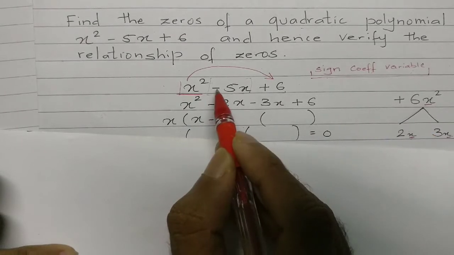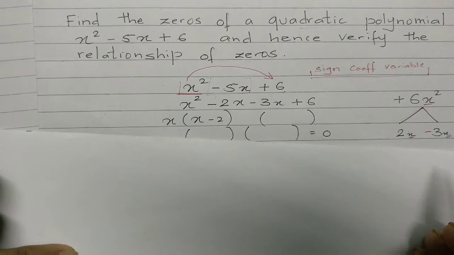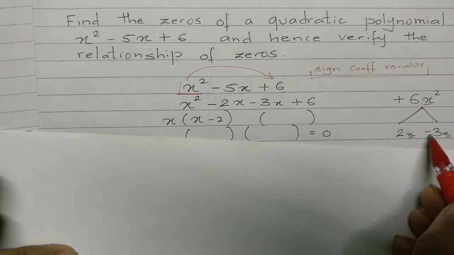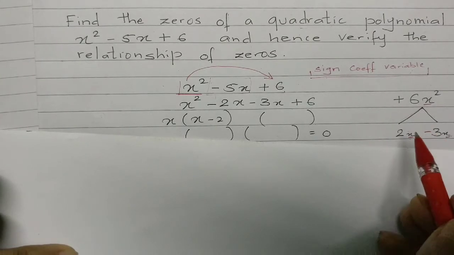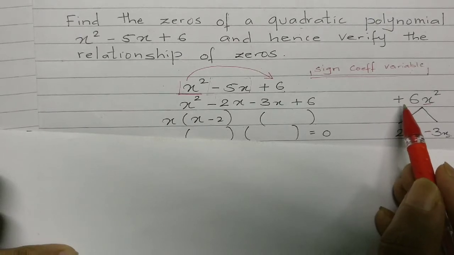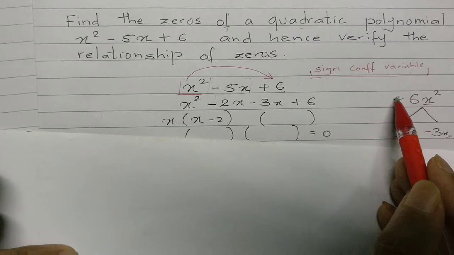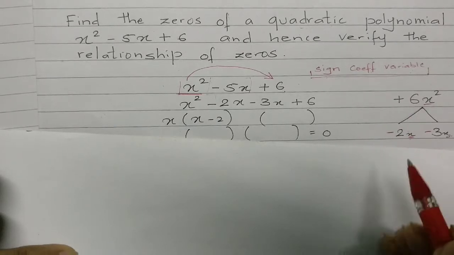So minus will be given to this number. Now if I have written minus over here, there's a problem, because minus into plus is minus, but here it is plus again. I can't change this sign, so all I will do is put a negative sign over here.